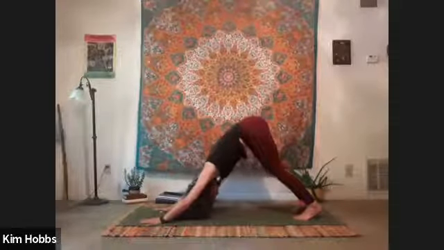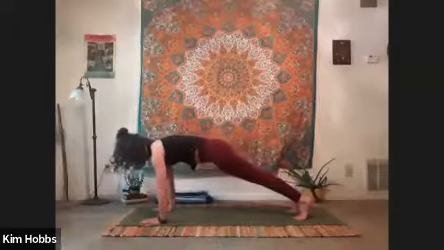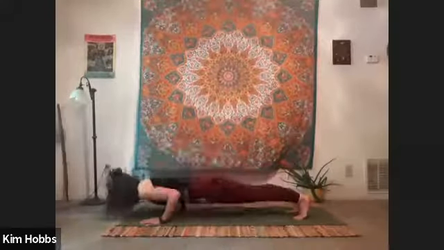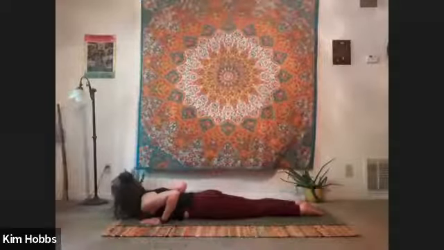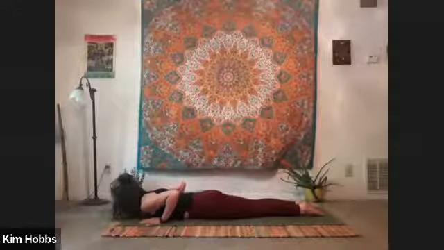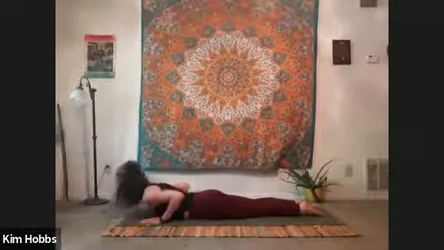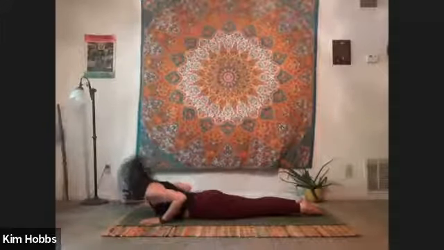And then we'll inhale forward to plank again. And exhale, lower all the way down to the floor. Untuck the toes, keep the hands under the shoulders, elbows pulled in tight. And inhale up to a baby cobra. And exhale, lower back down.